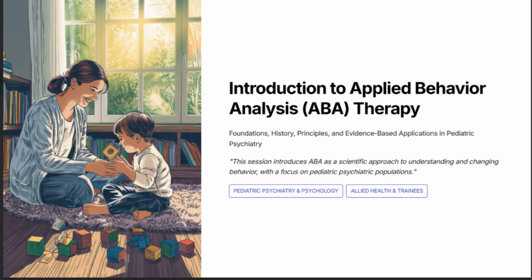Identify when a plateau has been reached. Detect unexpected increases in challenging behavior. Make timely decisions to intensify or modify treatment, and provide transparent data-based communication to families, schools, and interdisciplinary teams. Visual analysis, not statistical significance testing, is the primary analytic tool in ABA, reflecting the field's emphasis on clinically meaningful rather than merely statistically detectable change.